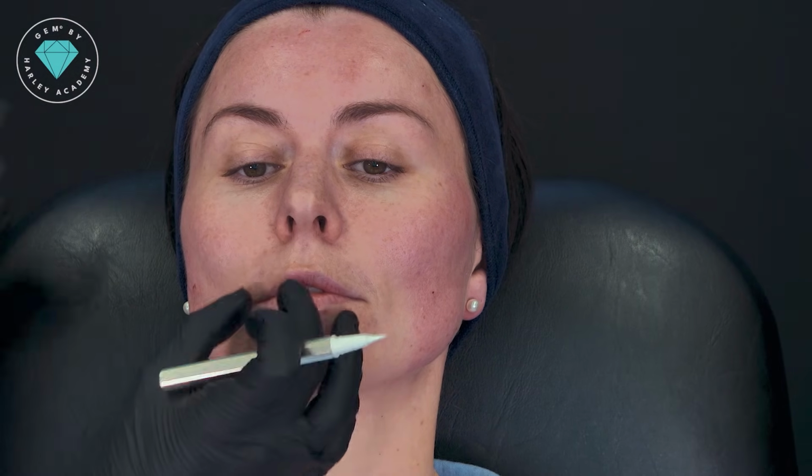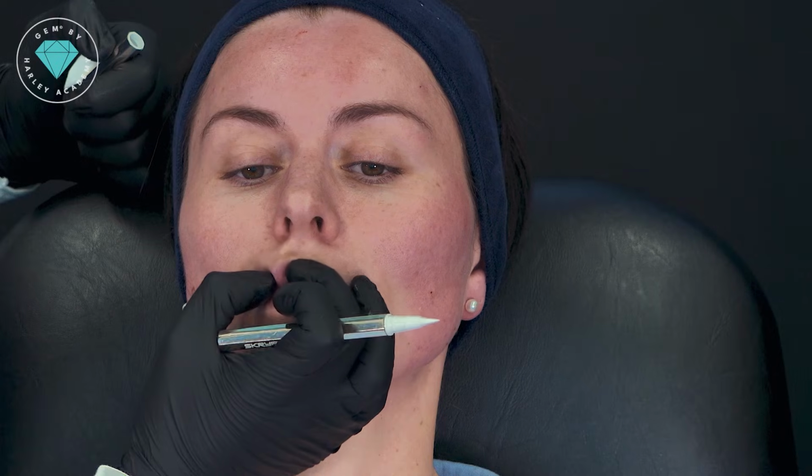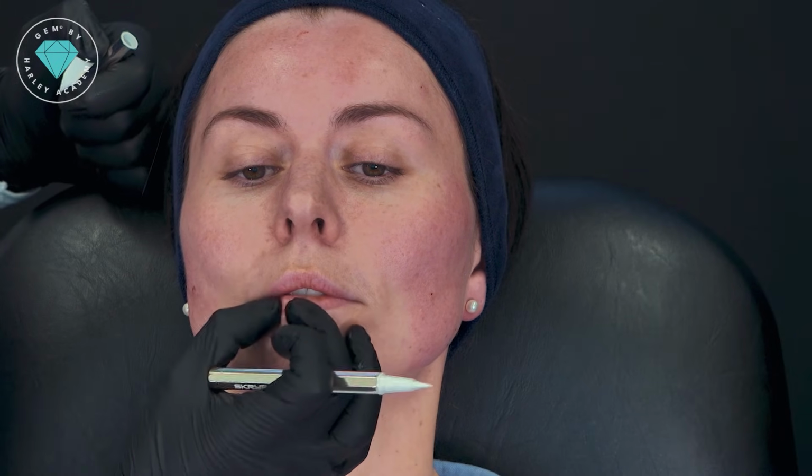If you remember from previous episodes we've done, the lip is made up of 24 compartments. We have 12 compartments in the front, 12 compartments in the back. They're divided by the orbicularis oris muscle. And those compartments create these little cushions in the lip, these tubercles. And the nicest way to treat a lip is to preserve those tubercles whilst adding some nice volume in a systematic way.